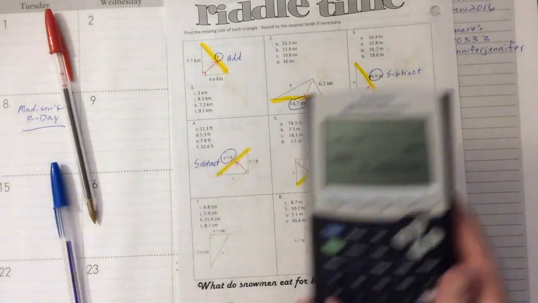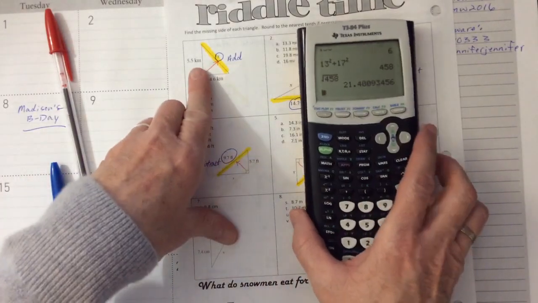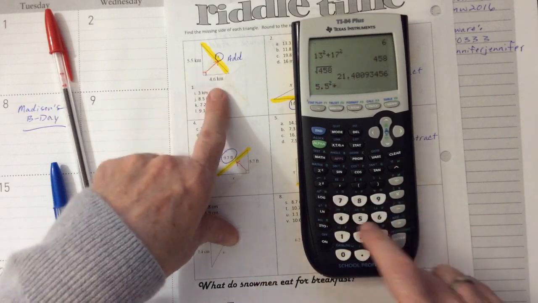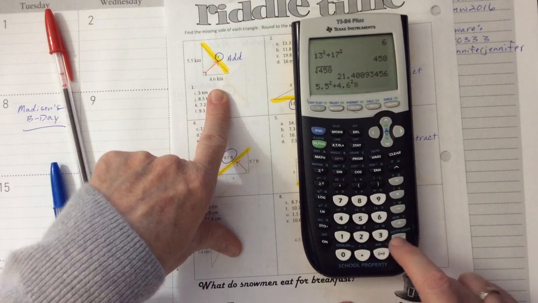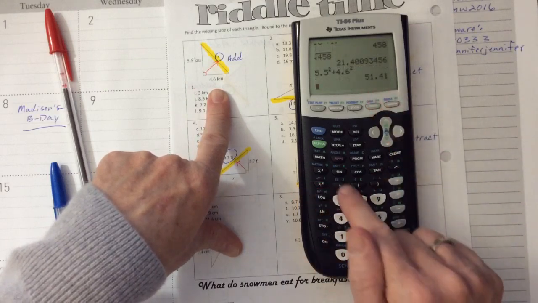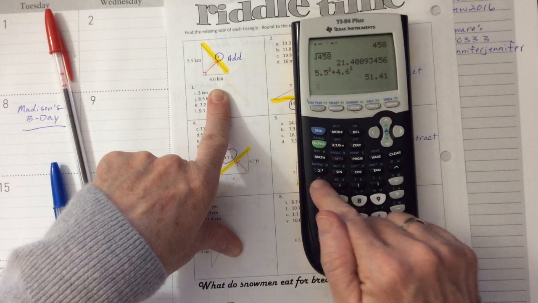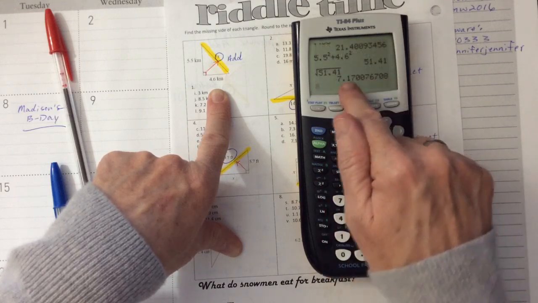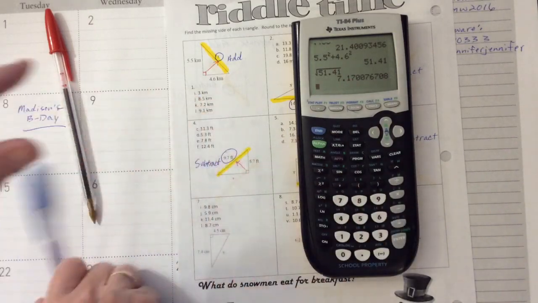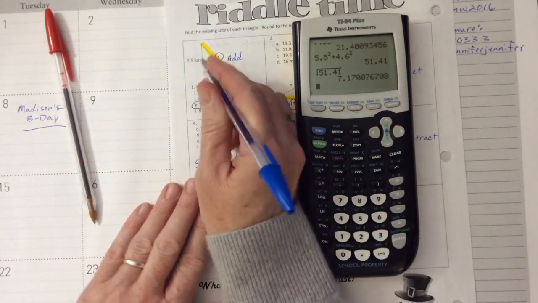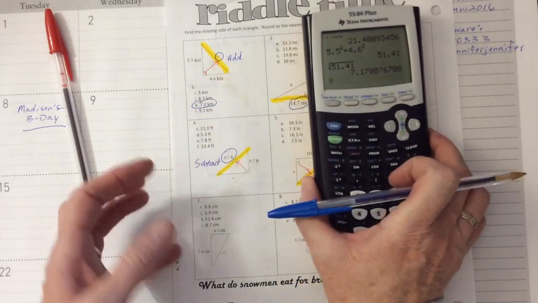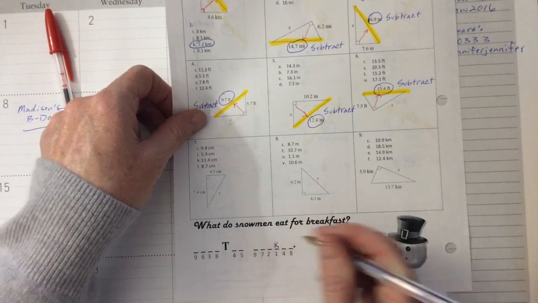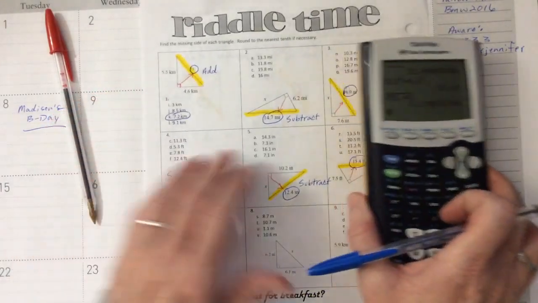So, with the calculator, since I'm adding, I'm going to put 5.5 squared plus 4.6 squared. Hit enter, and that's going to give me 51.41. Second square root 51.41 gives me 7.17. So I'm going to pick K, 7.2. And this is number 1. So down here for the riddle, if you see the number 1, you're going to put a K. Let's do number 2.